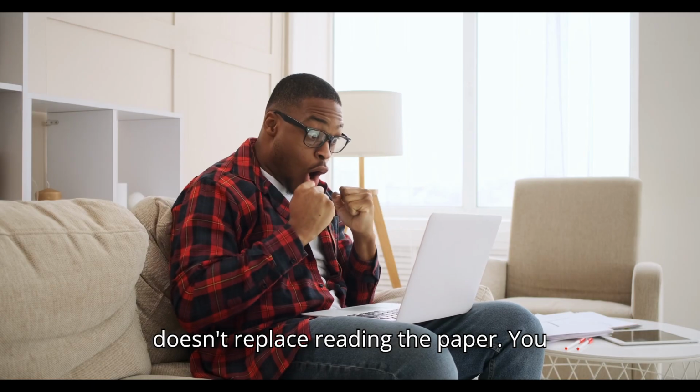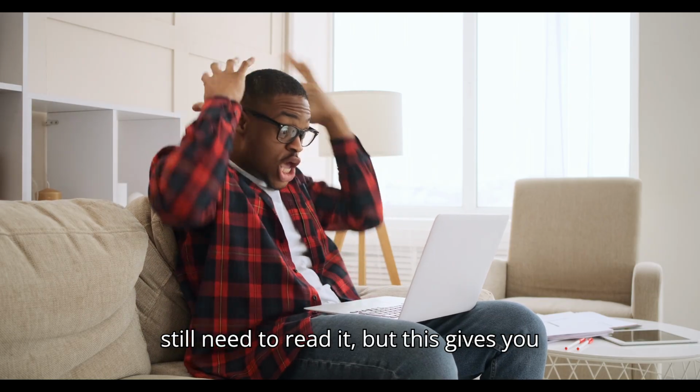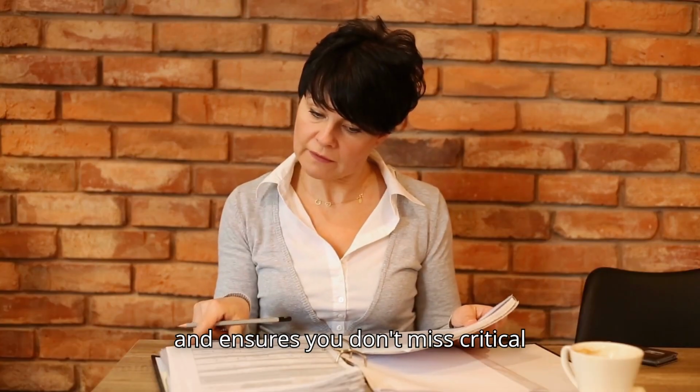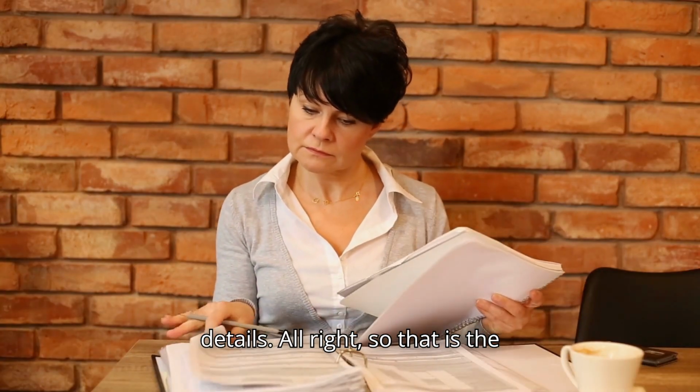And here is the thing. This doesn't replace reading the paper. You still need to read it. But this gives you a framework, highlights what to focus on, and ensures you don't miss critical details.